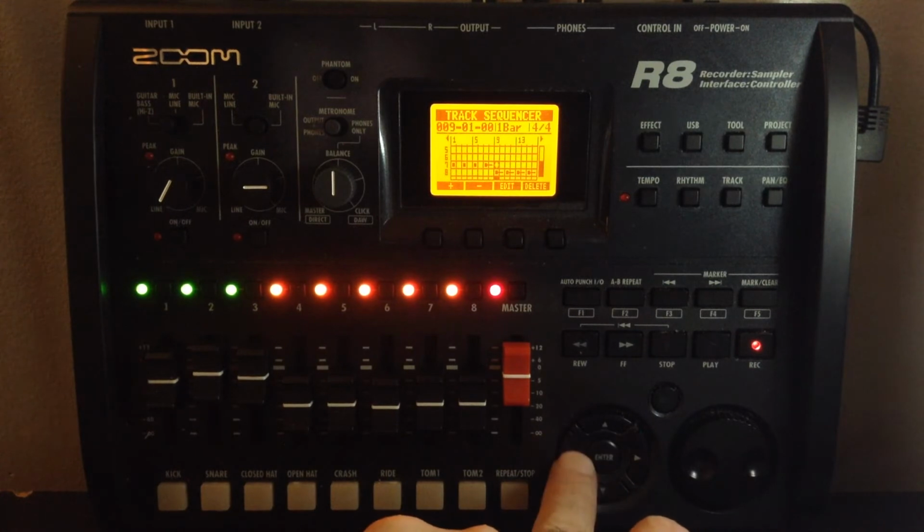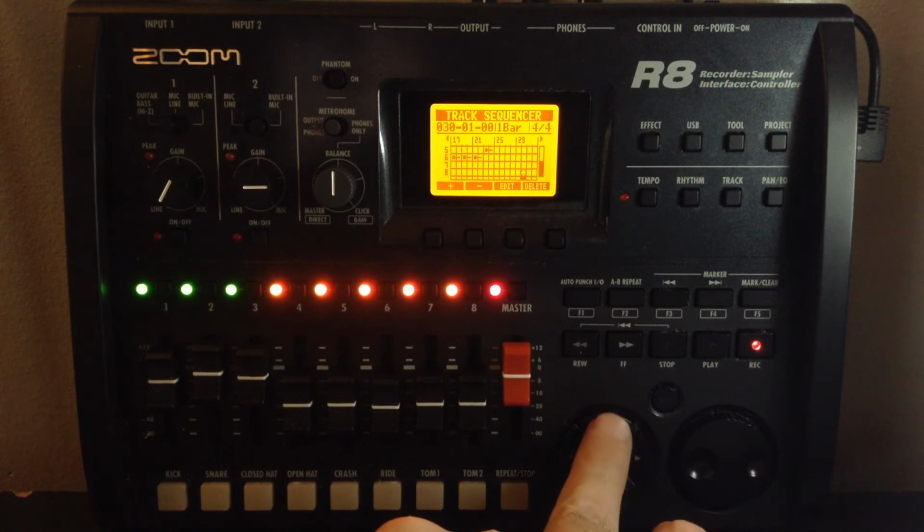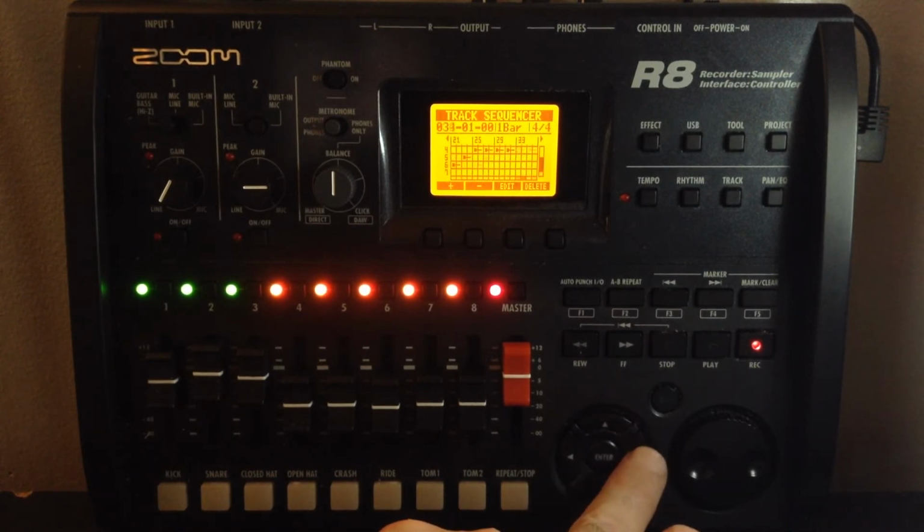So then it plays for 4-ish bars. Yeah, it plays for 4, and then switches into track 8, whatever that drum pattern is. And this is how you build your song. You put the drum patterns together, and it's like a roadmap of your song, basically.